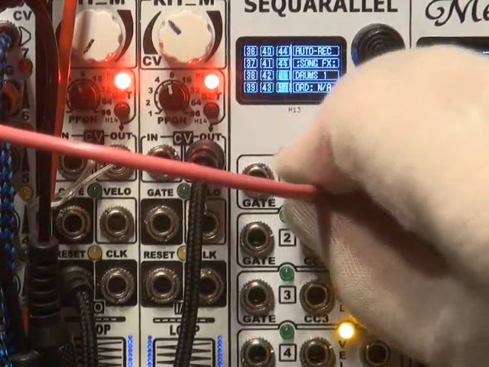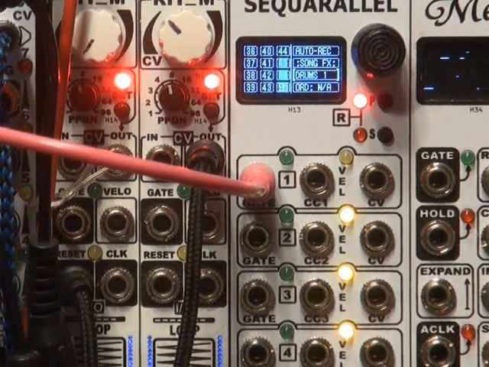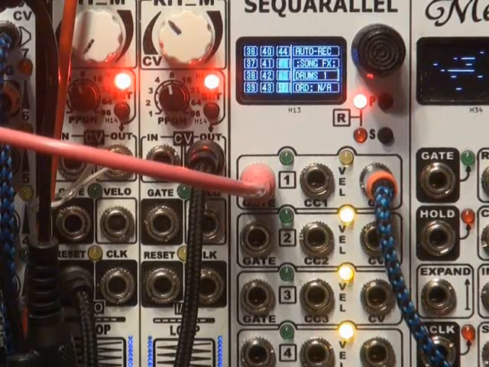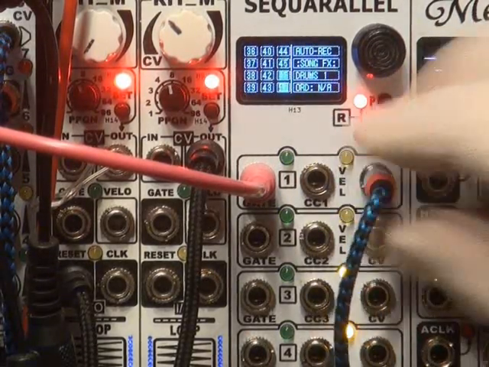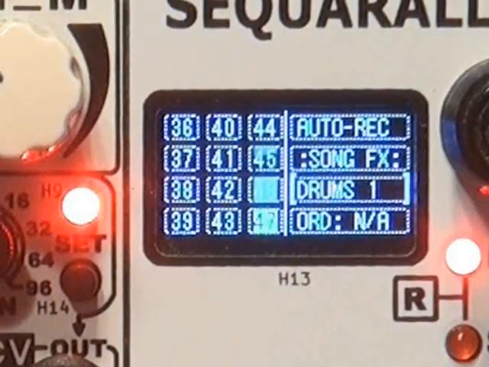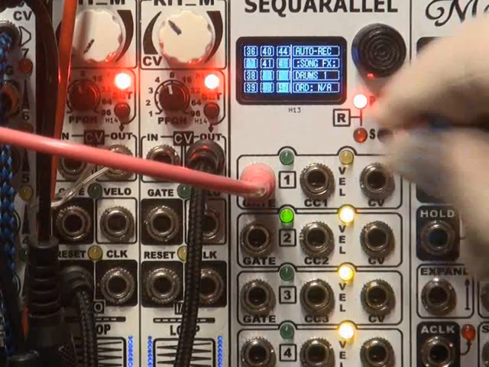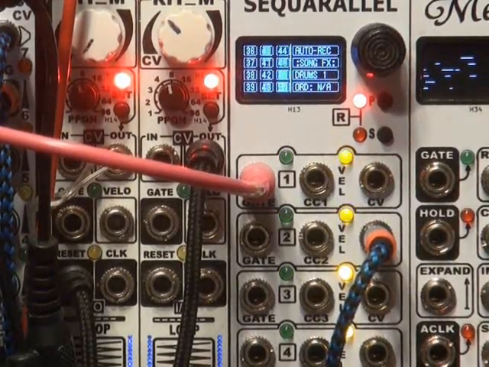Let's patch in a second VCO. That's the first lane of track 3, note 44, the one with the curve. Note 45 is just 4 times the clock.